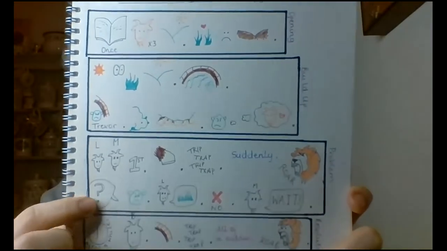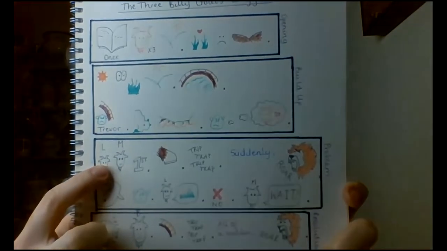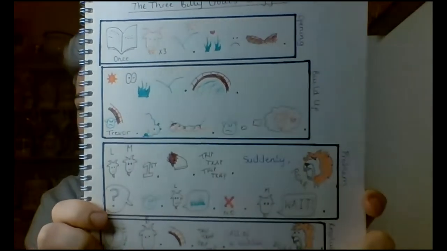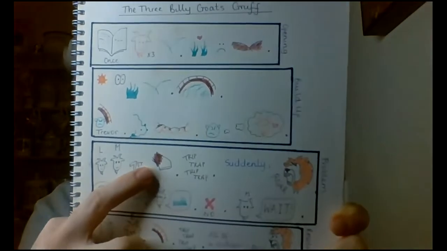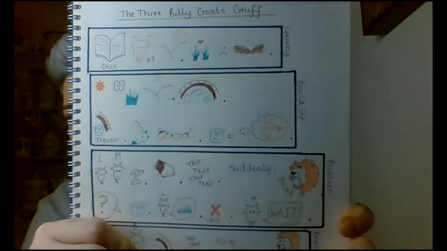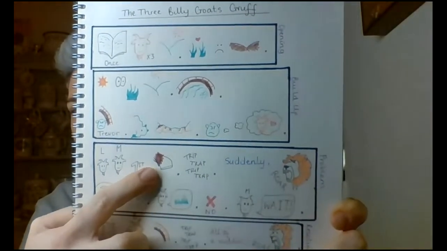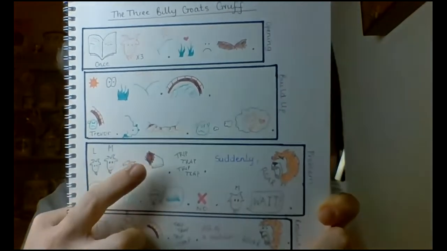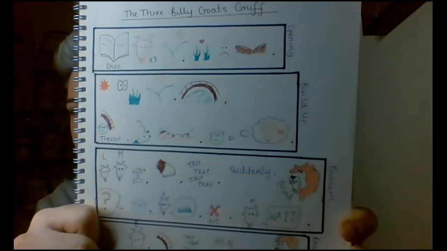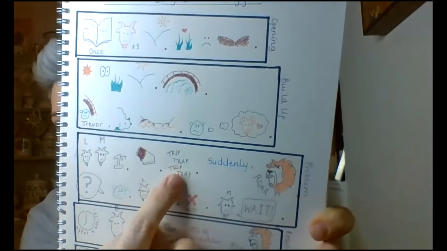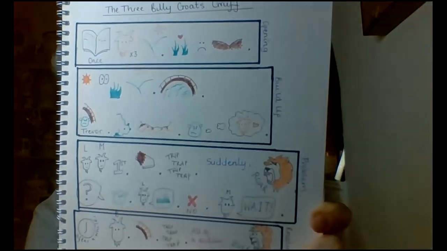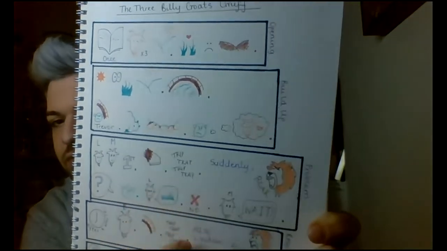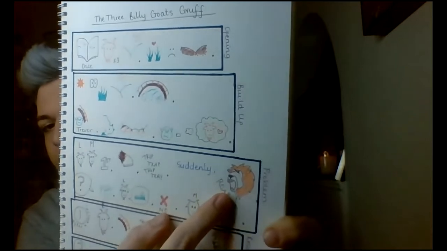Okay, the next section then. So I've put the little goat and the middle goat, and I've put first next to it because they were the first to cross. I have drawn their hooves. So as you can see for these ones, 1 picture per sentence. And I can just remember now that that is when they put their hooves on the planks. Trip, trap, trip, trap. Sometimes it's easier just to write the words, okay, especially if it's a sound like that. Trip, trap, trip, trap. Suddenly, there was a huge roar.